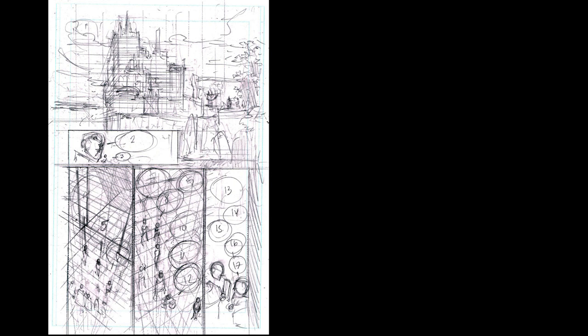In this case, we've got 17 different text callouts in the script, and Max has thumbnailed out the composition for the page in a really great way. It's very clear. We've got these wonderful establishing shots, and then there's a lot of density of text in the bottom. The way he's chosen to solve that problem is to have the figures essentially take up 50%, in some cases even less than 50% of a particular panel. So there's tons of room over their heads for the letterer to make use of.